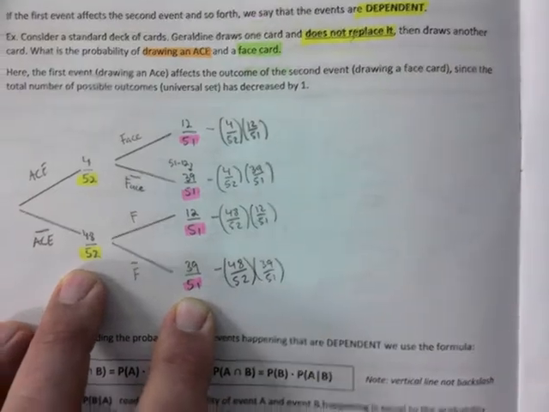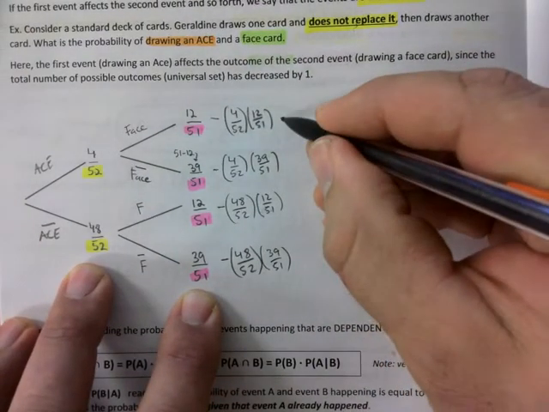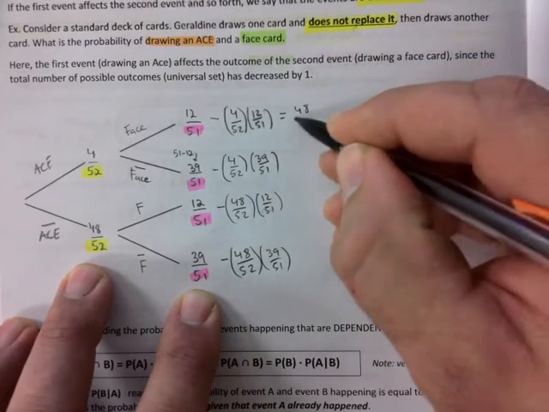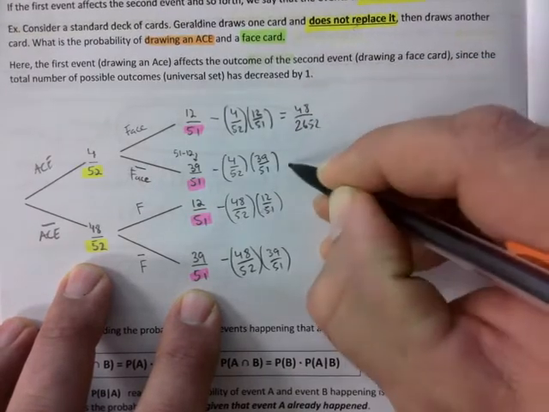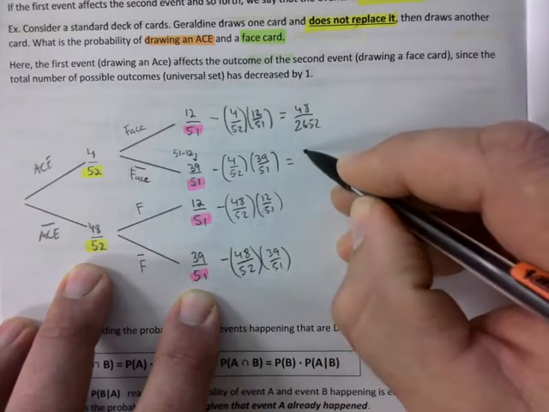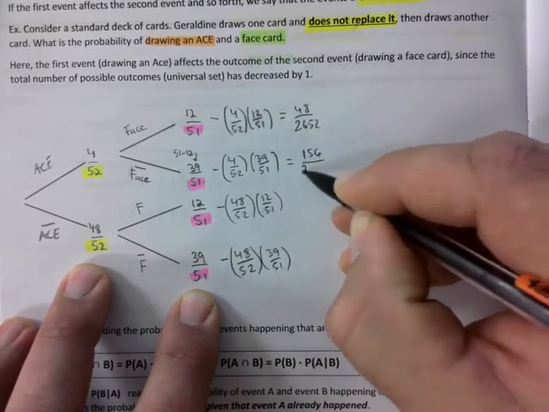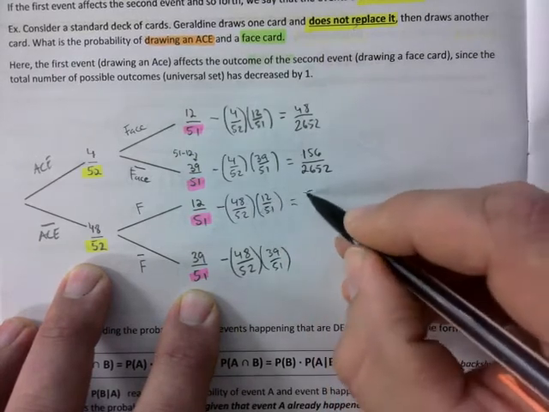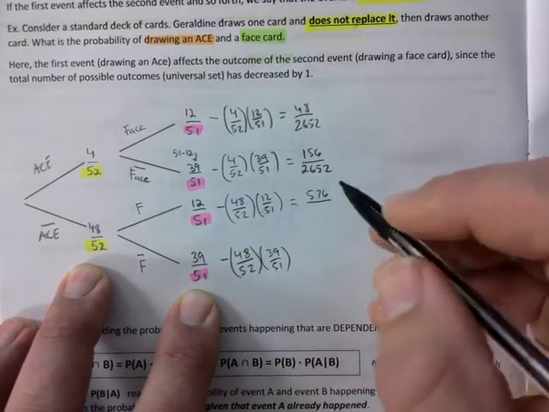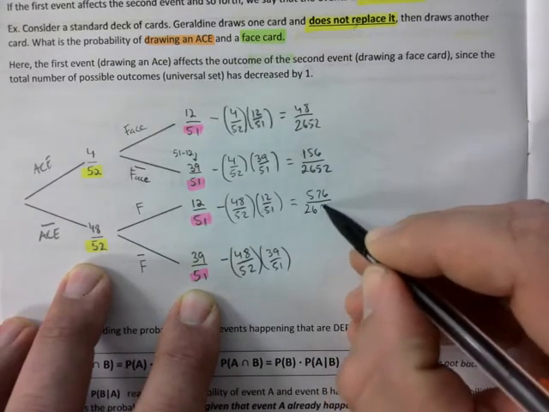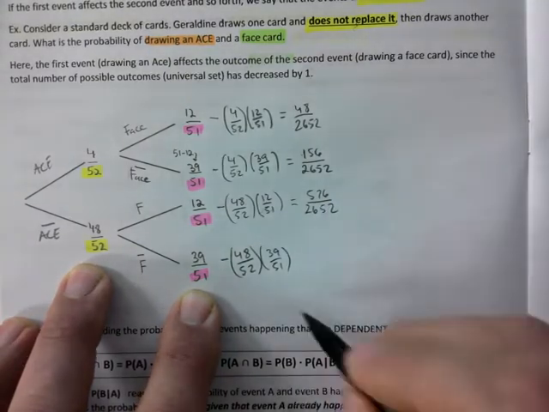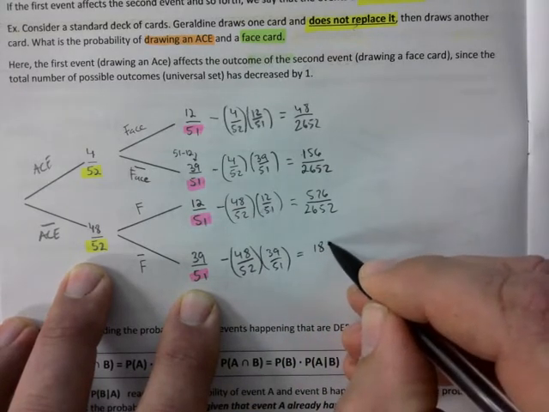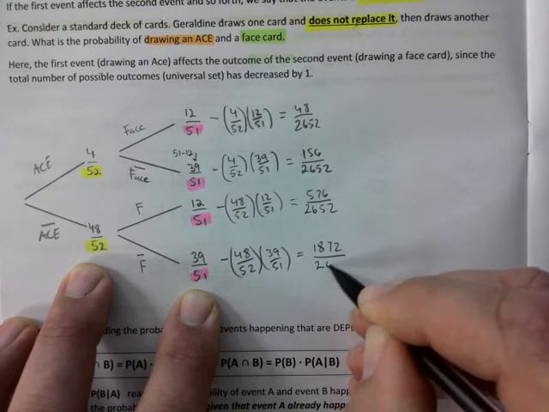And maybe for sake of time, I will just give you these numbers. So if you multiply the top, you get 48. Just write these down. 4 times 39 is 156 over 2652. 48 times 12 is 576 over 2652. And the last one is 1872 over 2652.